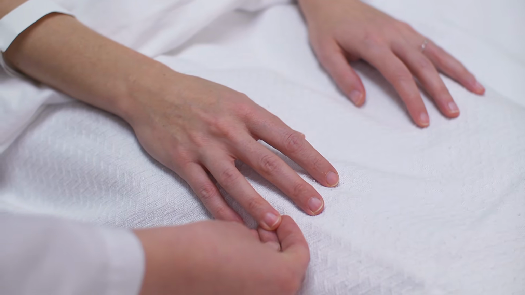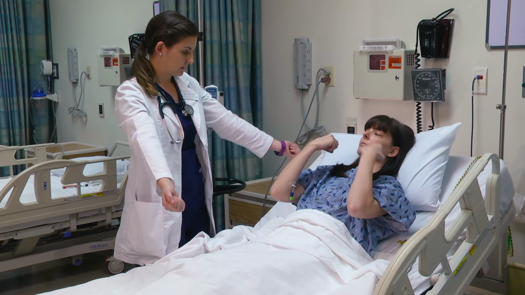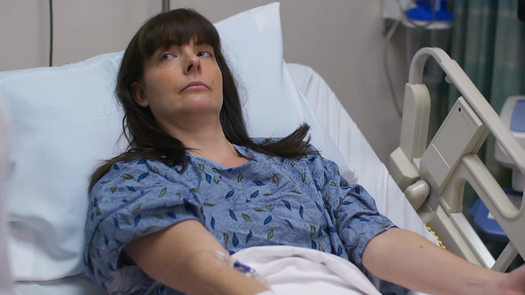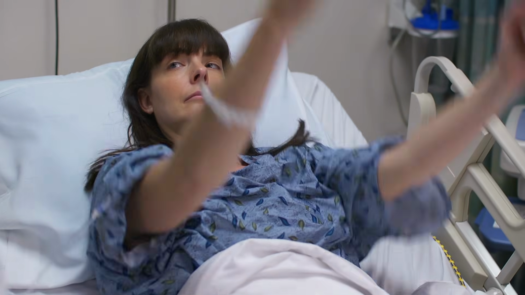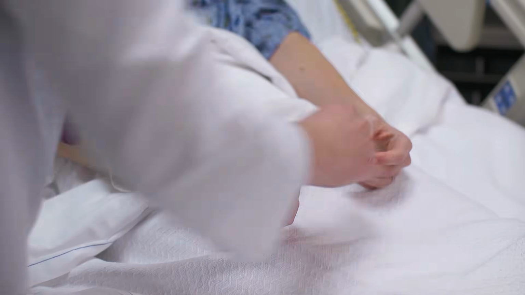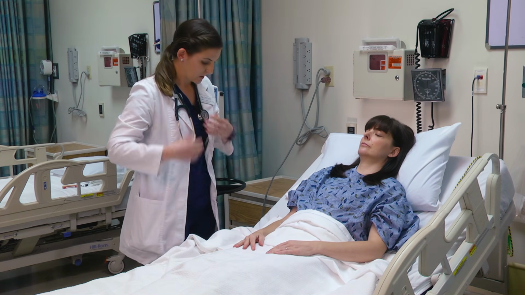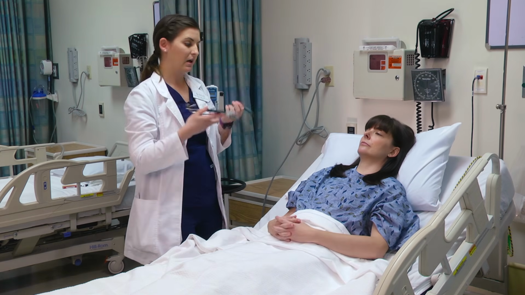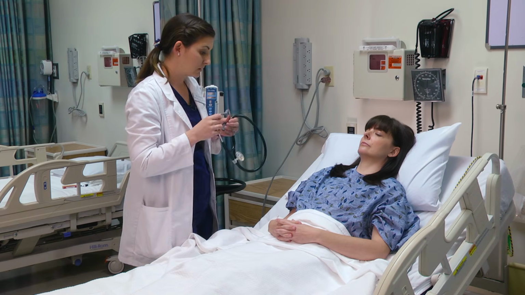And then can you bend your arms for me? And okay, and again. Good. And then can you squeeze my hands? Perfect. So she has normal strength and full range of motion. Next, what we're going to do is go ahead and listen to your heart and lungs.